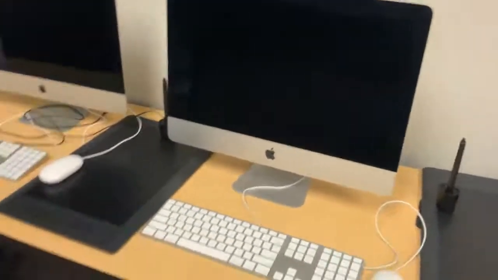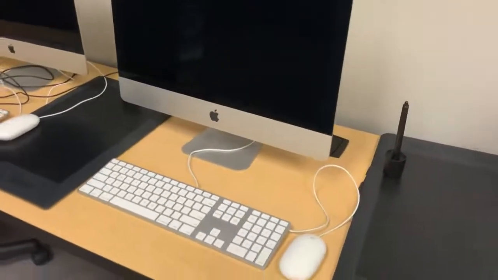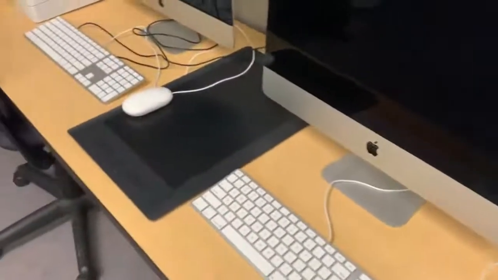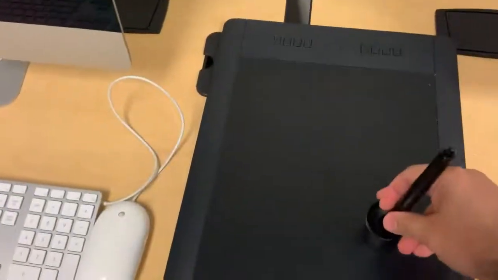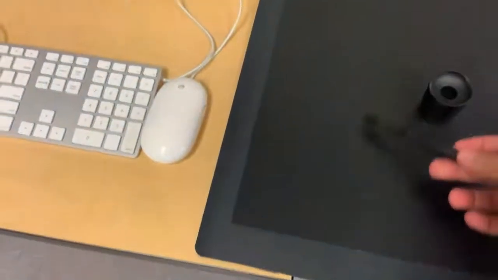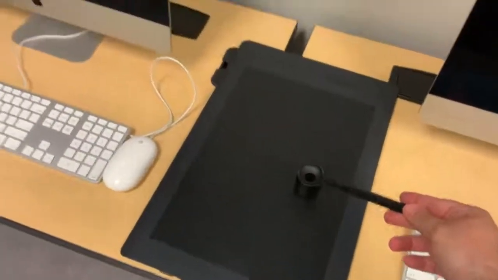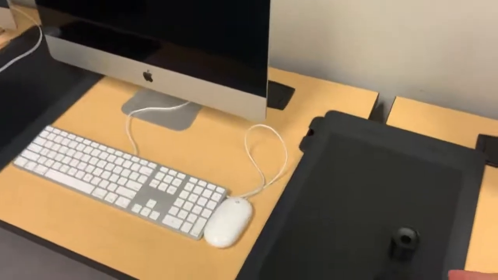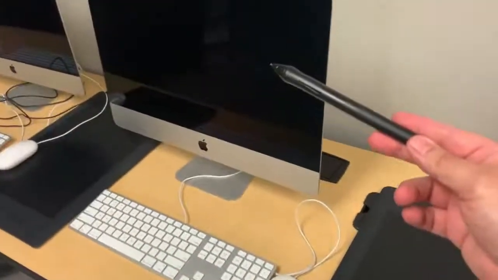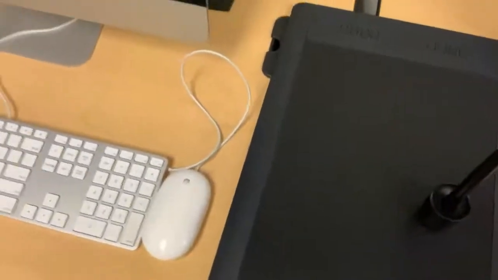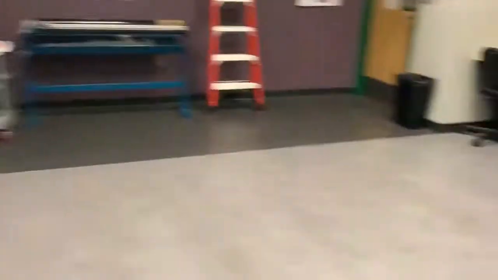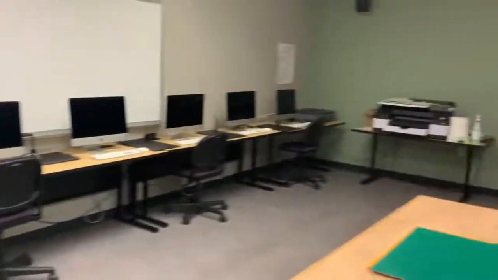You're typically going to learn Photoshop, Illustrator, InDesign on these computers. And they do have these really nice Wacom tablets. These little pencil things right here connect. You draw on the surface, and it interfaces with the computer. As you're drawing on this surface, you see what you're drawing inside of Photoshop or Illustrator. These are really nice to use. Sometimes I'll come in here on a weekend and use them myself. But yeah, this is our computer lab, B129.